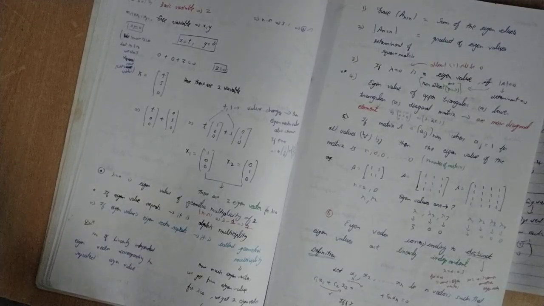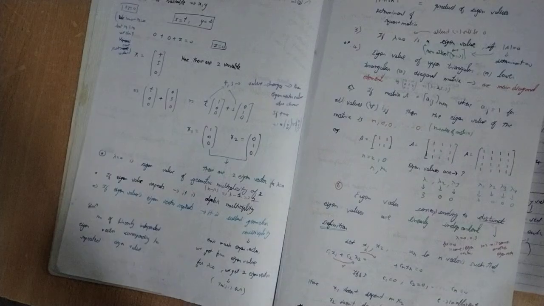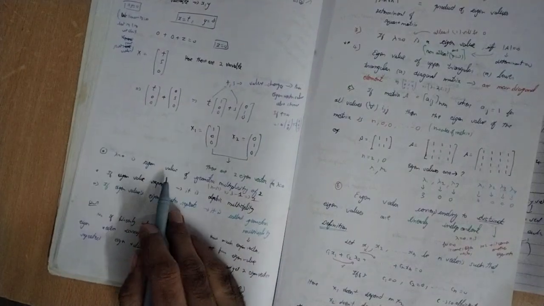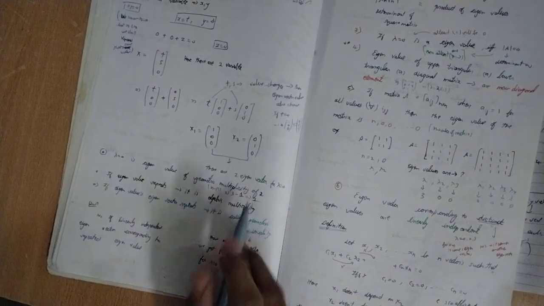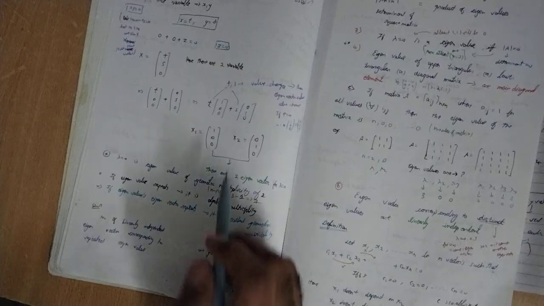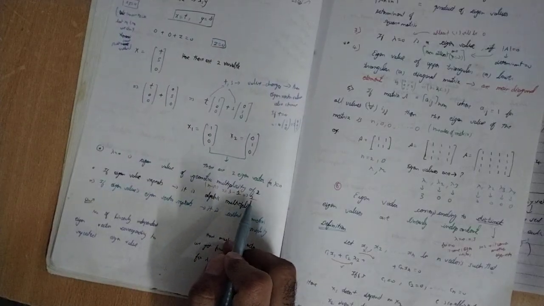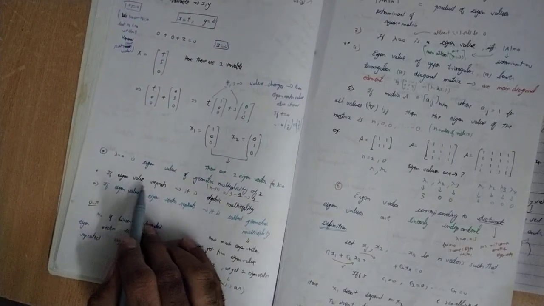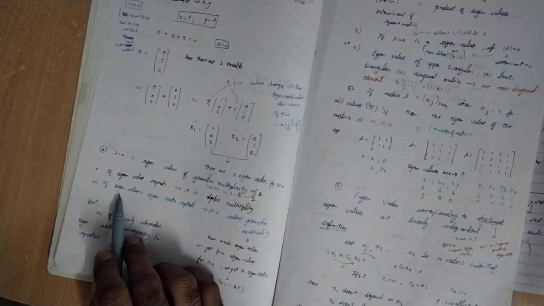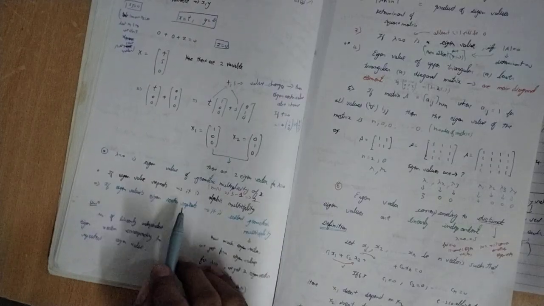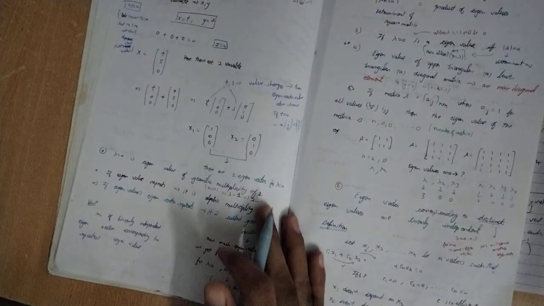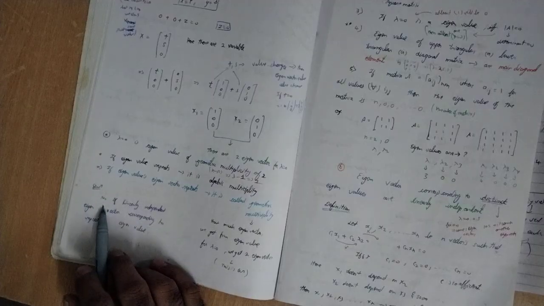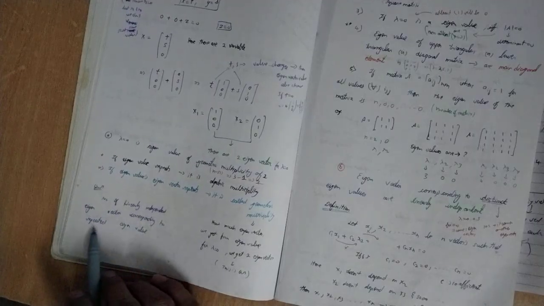So you can just see the next one. If lambda equal to 0 is an eigenvalue of geometric multiplicity 2, so n minus rank equal to 3 minus 1 equal to 2. So if an eigenvalue repeats, it is algebraic multiplicity. If its eigenvector repeats, it is geometric multiplicity. Geometric multiplicity is the number of linearly independent eigenvectors corresponding to the eigenvalue.